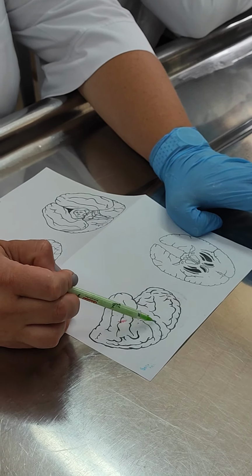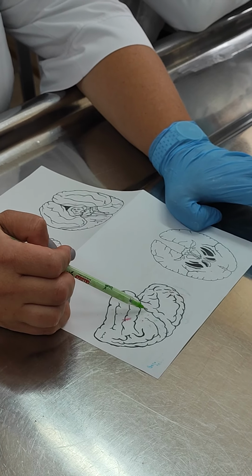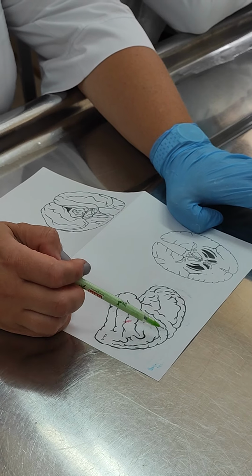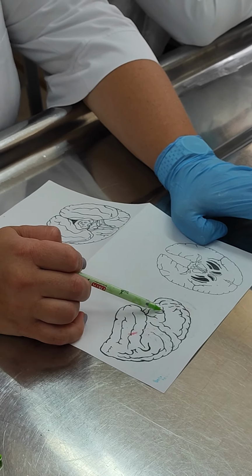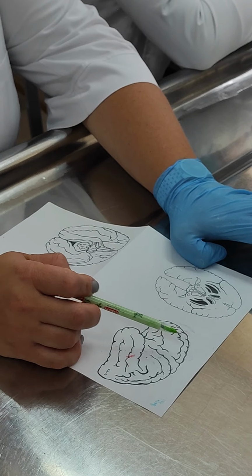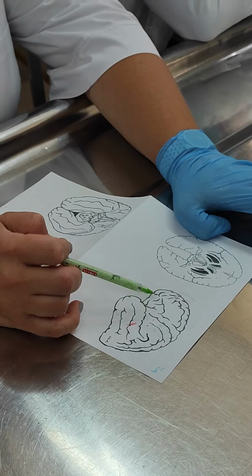Frontal lobe is divided by the central sulcus anteriorly. The central groove separates the frontal lobe. Here we have the superior and inferior frontal sulci. Superior, middle, and inferior frontal gyri.